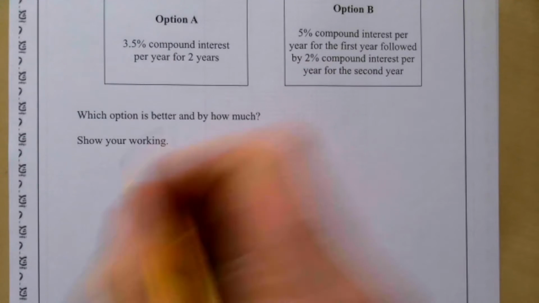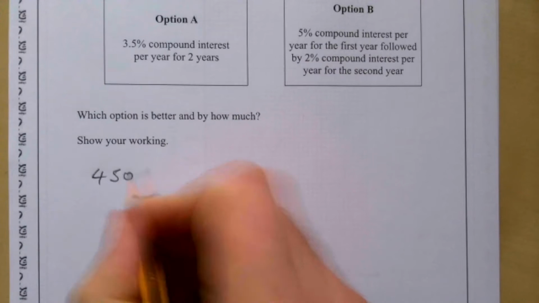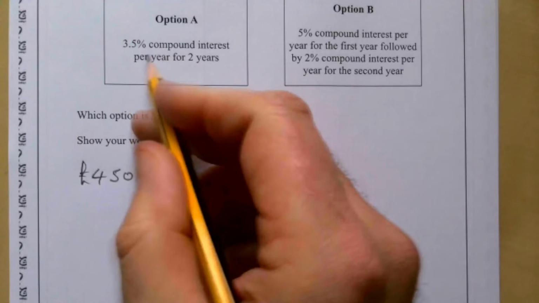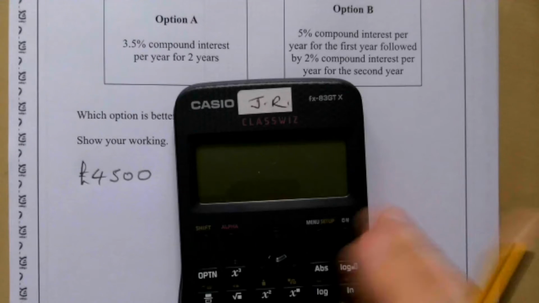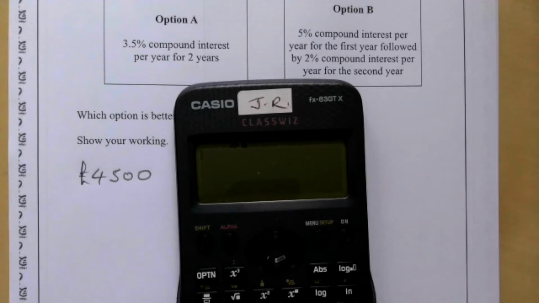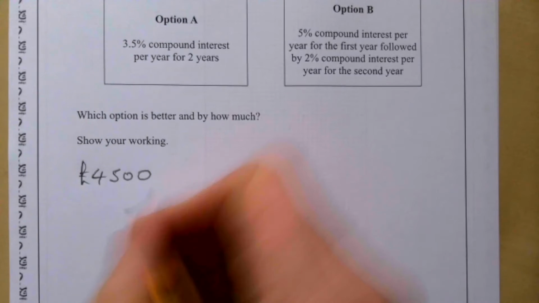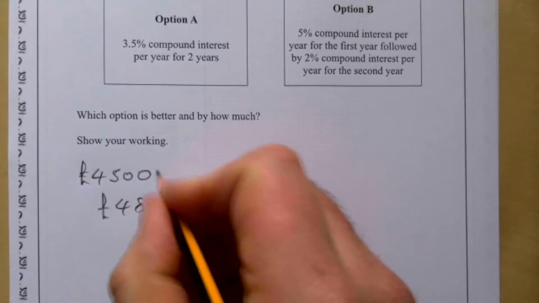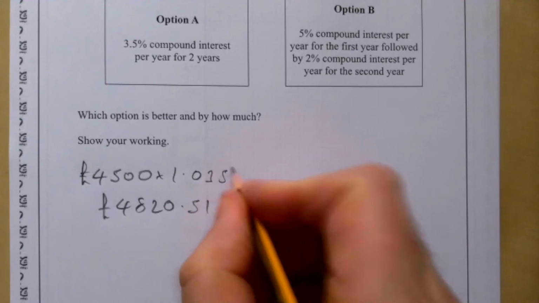So the first one, you can do this a couple of different ways. You can do it a slow way if you wish. So you could find 1% by dividing by 100, that's 45, times by 3.5, added on, and so on. But the quick and more efficient way is 4,500 times 1.035 squared, and that sorts out the 2 years for you. So that gives us £4,820.51. The sum there, as I said, was 1.035 squared.